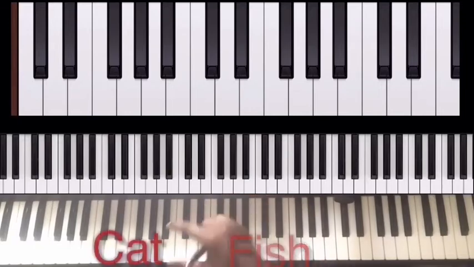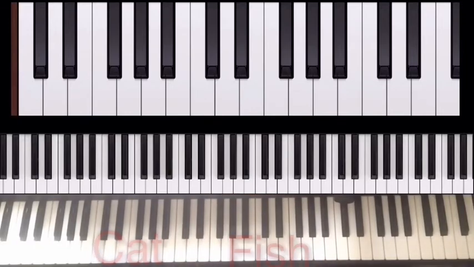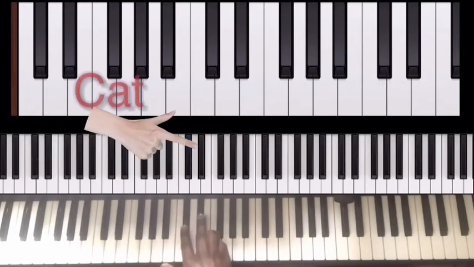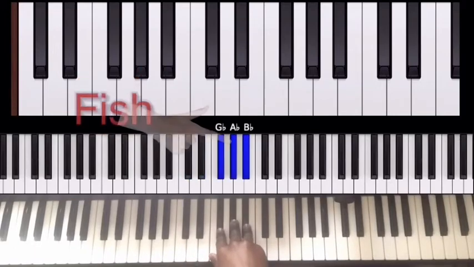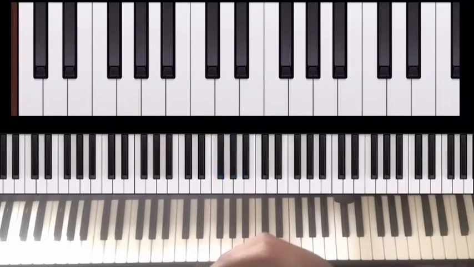It says cat, fish. What do you mean by that? Always, the first word belongs to the two black notes, and then the second word belongs to the three black notes. So what's the phrase for the beginnings? The beginnings are cat and fish.